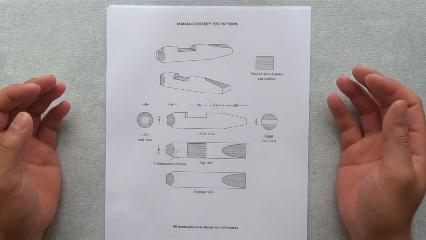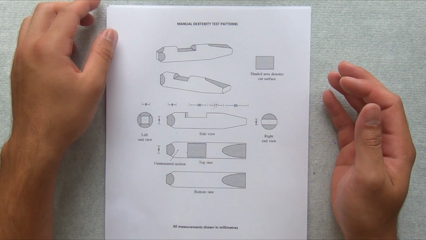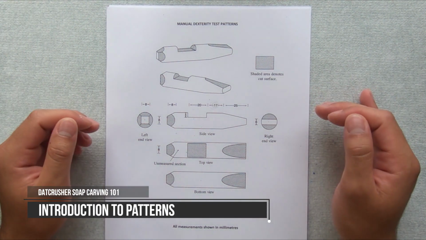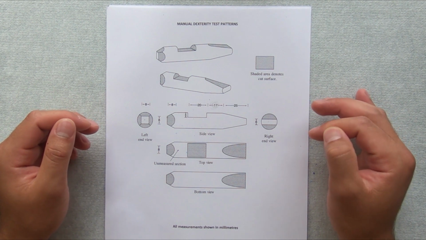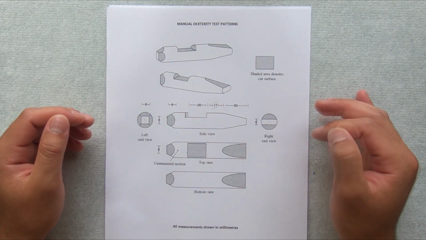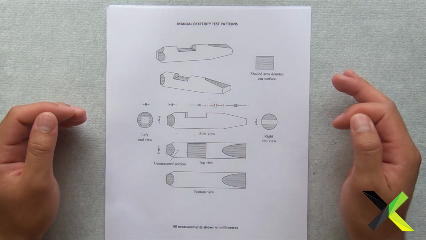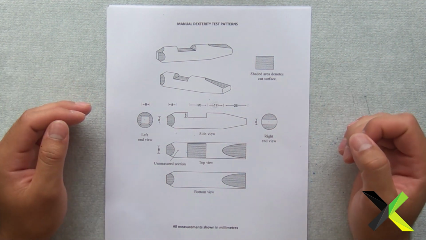Guys, welcome to this video. In this video I'd like to go over the patterns that are in the realm of possibility of being presented to you on your MDT. For example, this one here is all off the CDA website. They have a bunch of patterns and I just printed them all off, so I'm going to go through them.